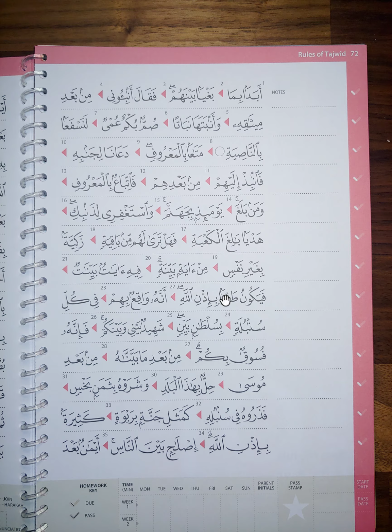Then tanween before ba, qalb with gunnah. Then lam of Allah after kasra, empty mouth. فَيَكُونُ طَيْرًا بِإِذْنِ اللَّهِ. Well done.